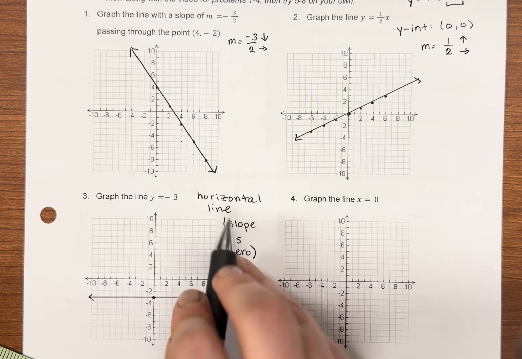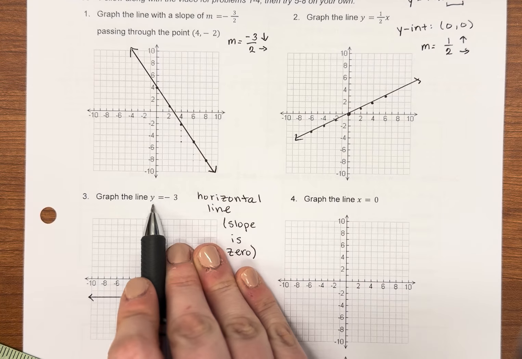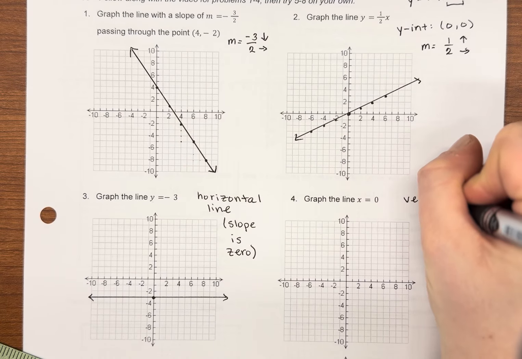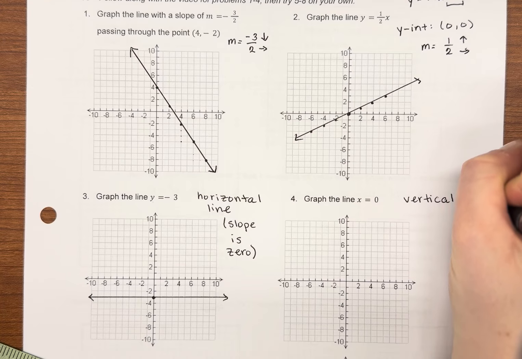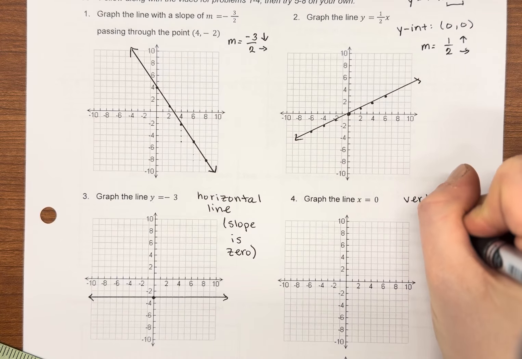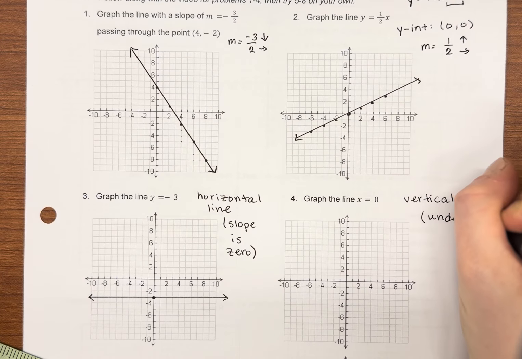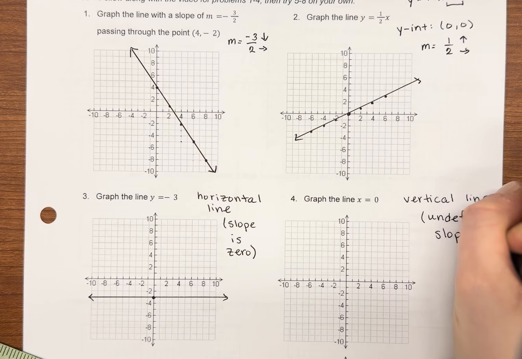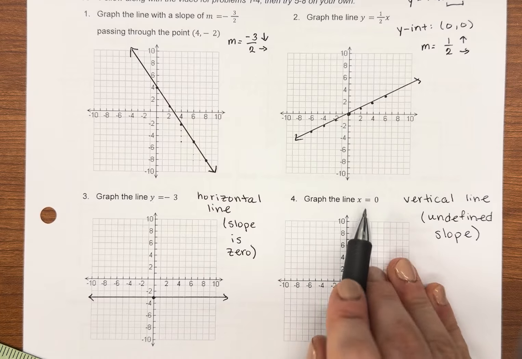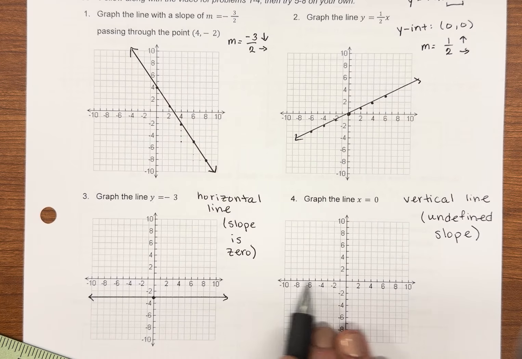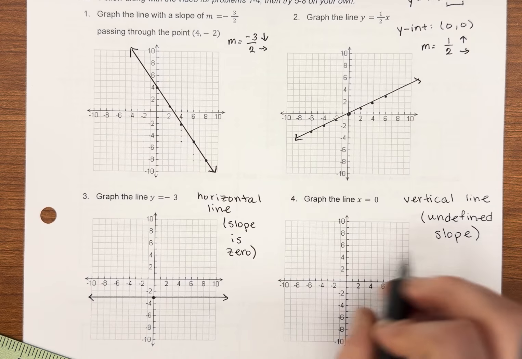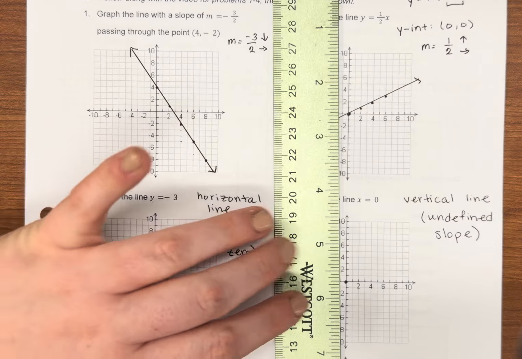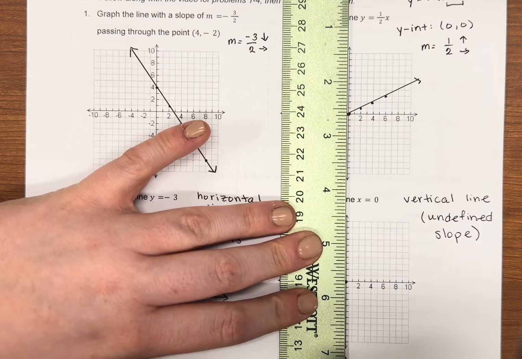If we have x equals, that's going to be a vertical line. So y equals gave us a horizontal line, x equals gives us a vertical line. Vertical lines, by the way, have an undefined slope. And so if we go to the point x equals 0, we're looking along our x-axis, x equals 0, we aren't going right or left at all. And then we have a vertical line through that point.